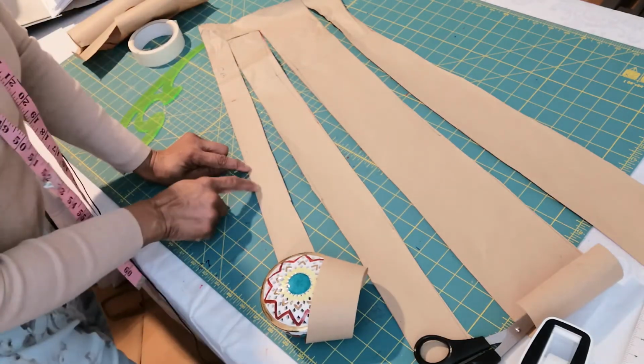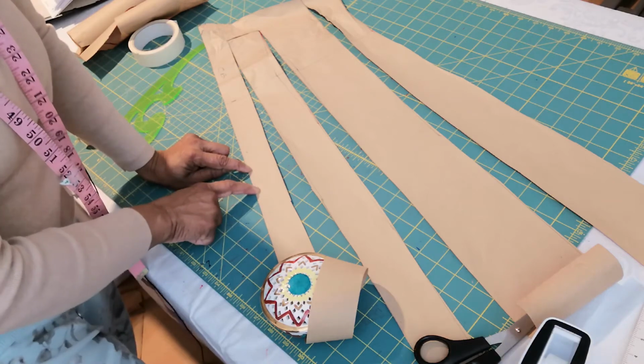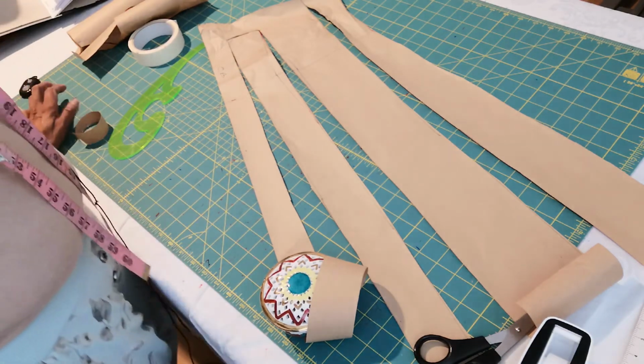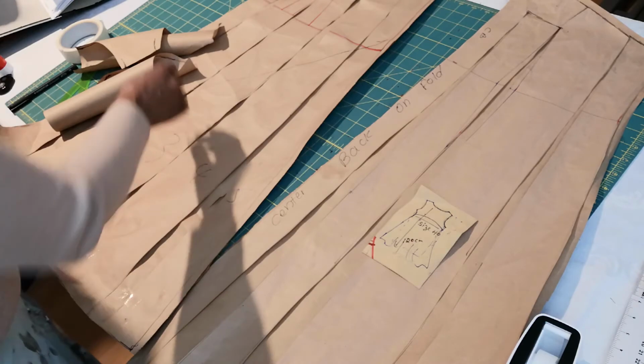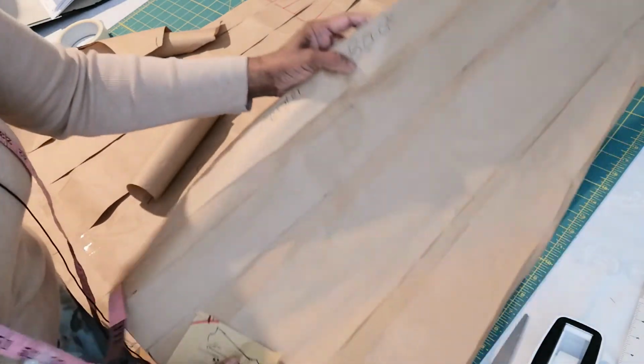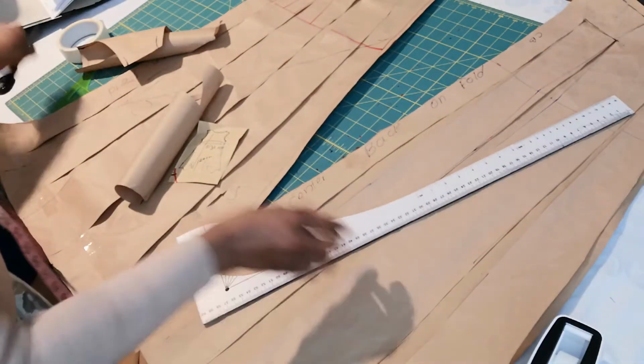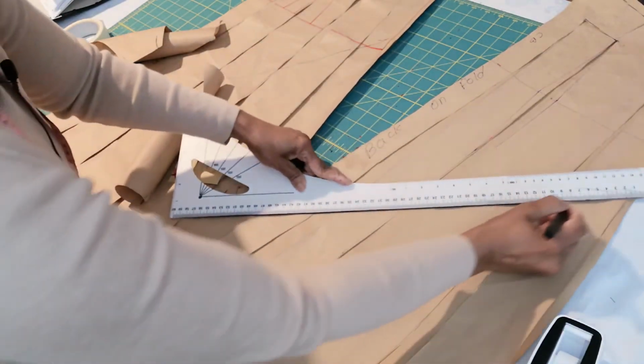Okay, back side also, center back cut on fold. So you can see now this is the back side, cut on fold. Do not forget to cut on bias.